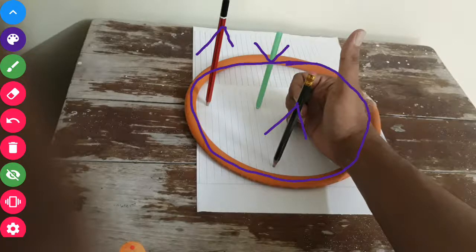Now what you have to do, you have to curl your fingers in the direction of the loop. So these are the fingers which are curled, you can see. Any way you can keep your thumb down, and you can curl your fingers. You have this freedom.